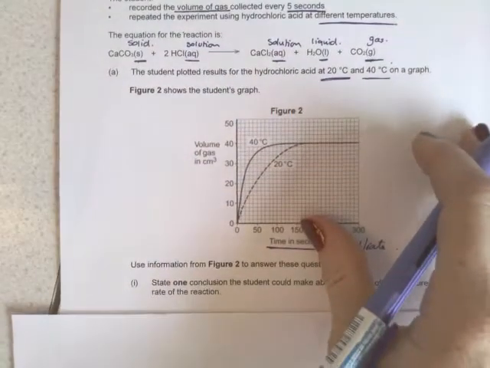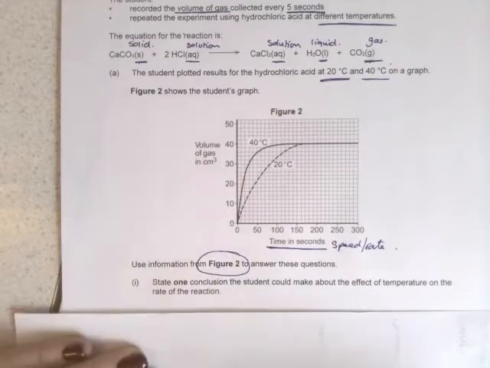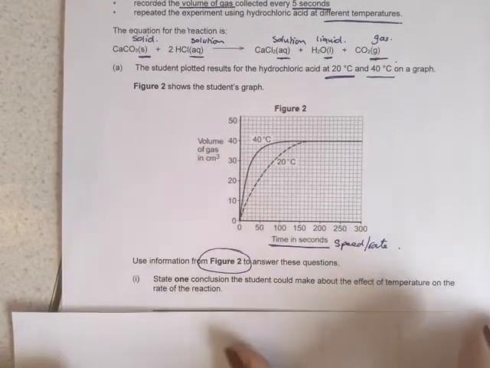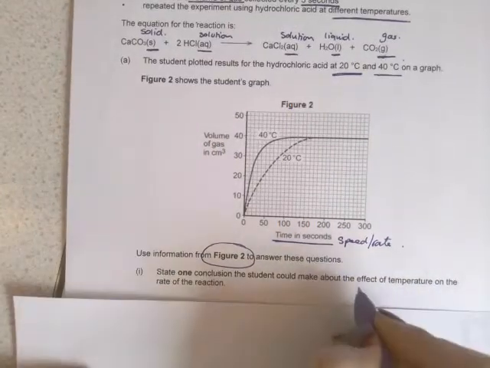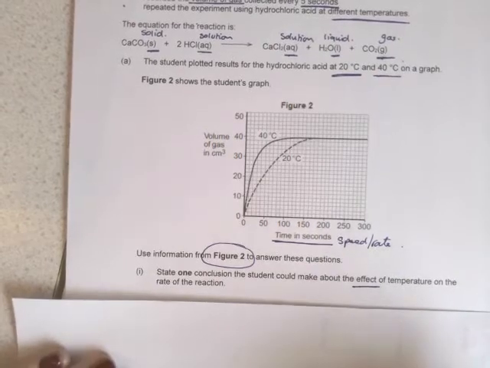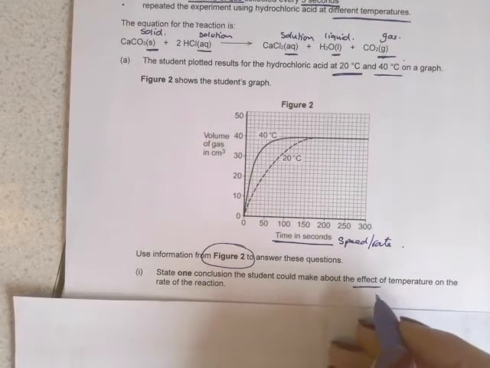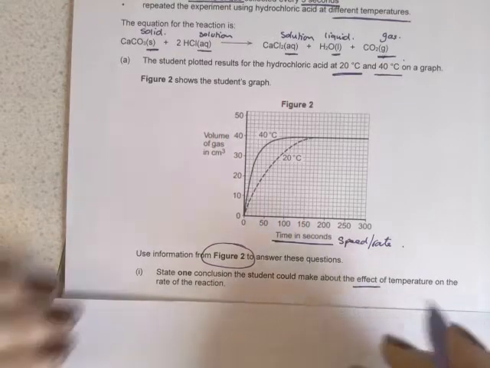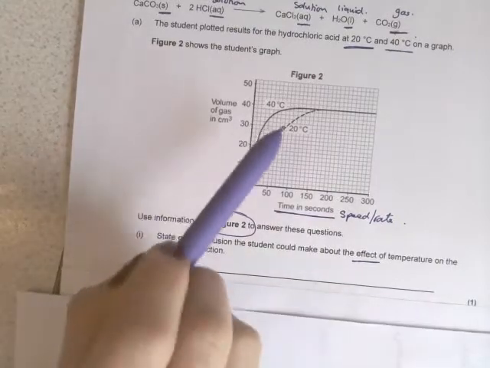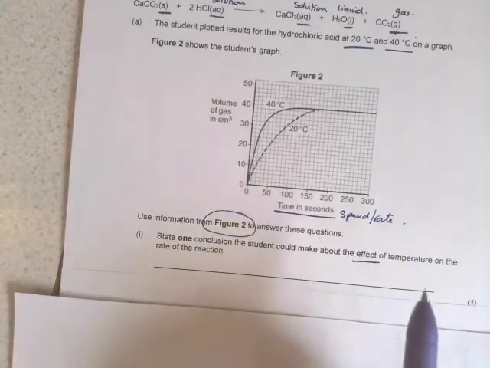It says use information from figure 2, so you have to use the graph. And it says state one conclusion the student could make about the effect of temperature on the rate of reaction. If they're looking for the effect of something, they're looking at how it is different, what it did that made it different. So I'm going to look at my two different temperatures and say, which one is faster?